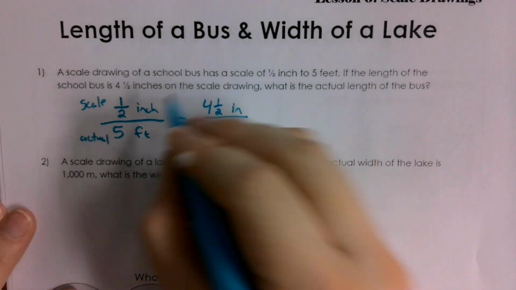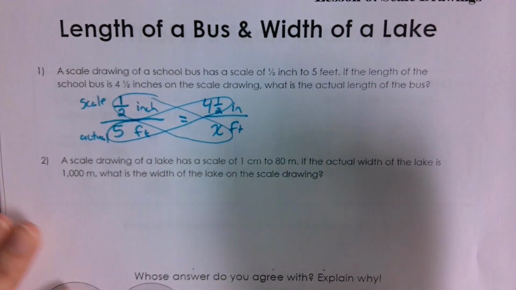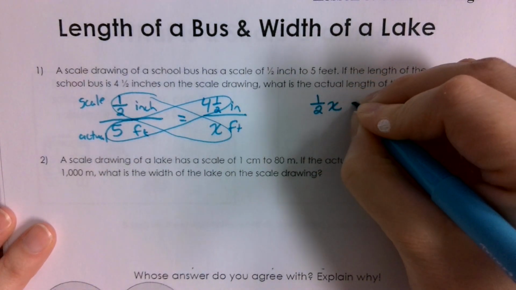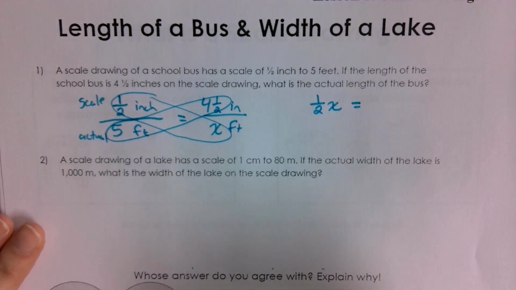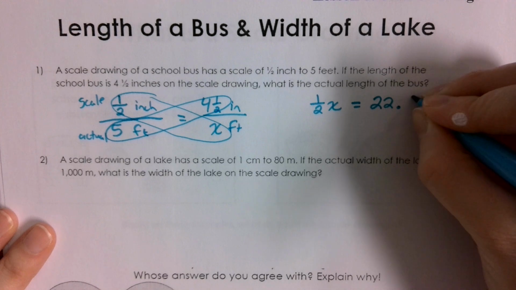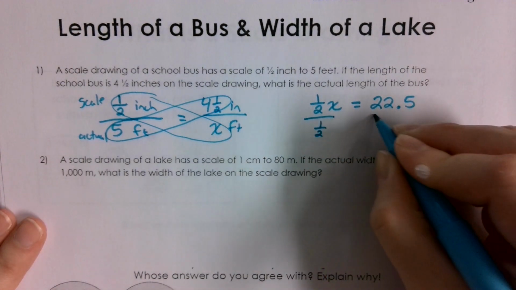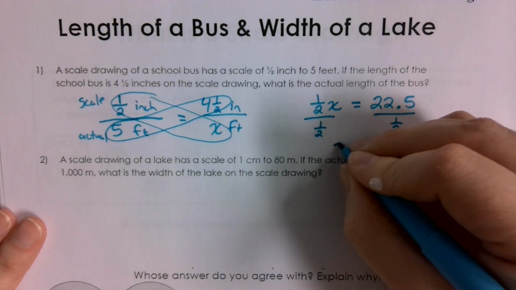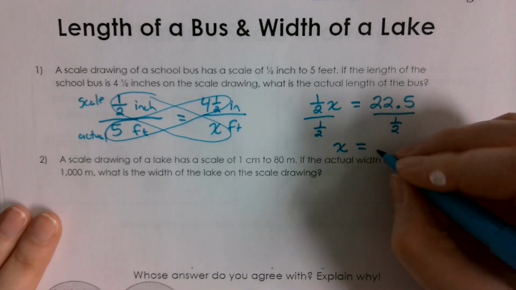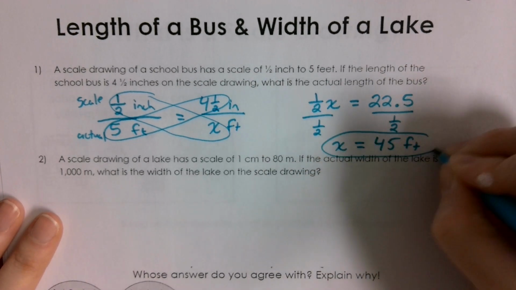So all you would have to do is multiply and set up an equation. 1/2 inch times x is just 1/2 inch x. 5 times 4.5, that's going to come out to 22.5. And then you're just going to divide both sides by 1/2. And when you divide them both by 1/2, you're going to get 45. So you should have gotten 45 feet.